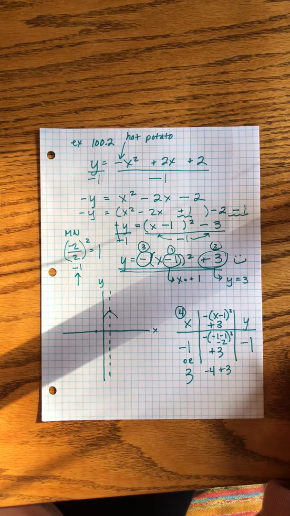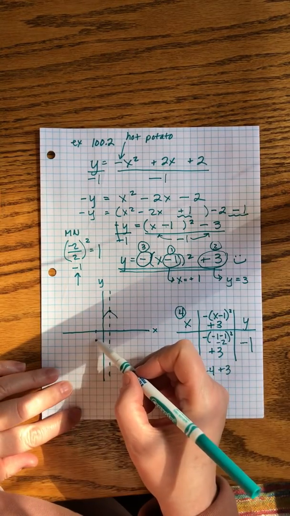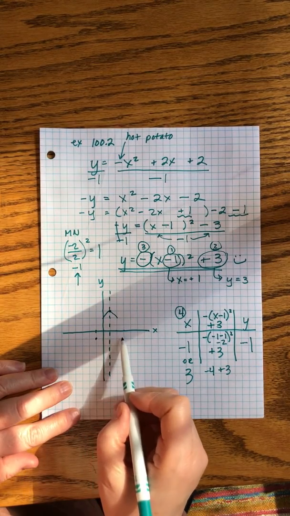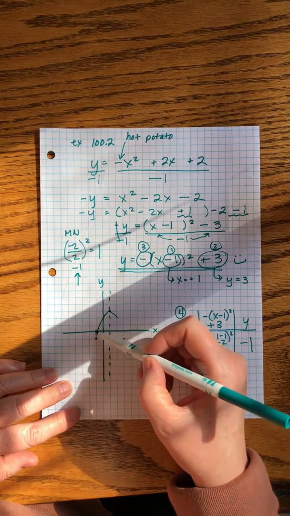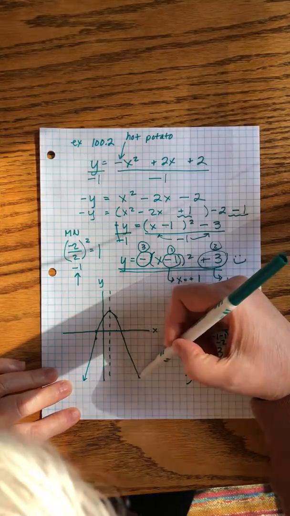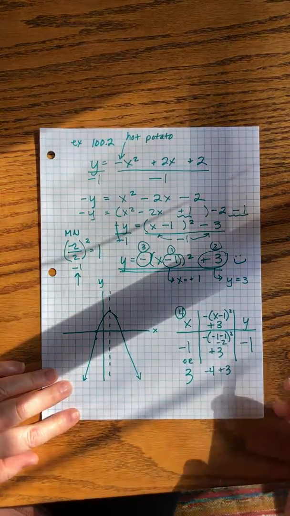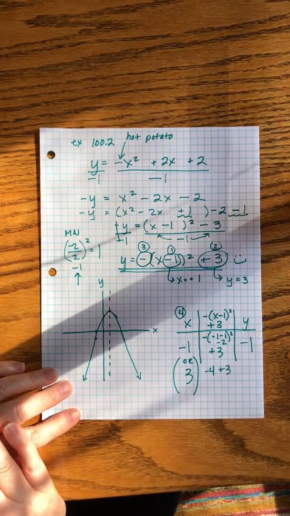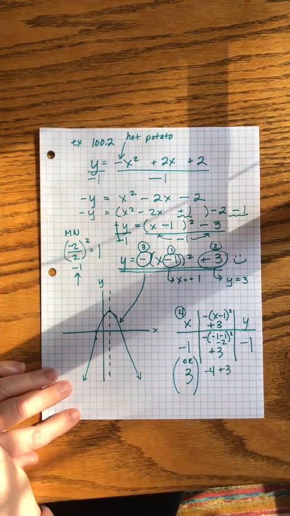That tells us that negative 1 is another point on our parabola, and we can go 2 units over on the other side of the axis of symmetry to get our second point. So now I can just curve, and there is our beautiful parabola. Graphed with beauty and care. Okay?